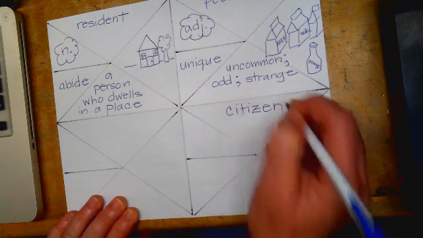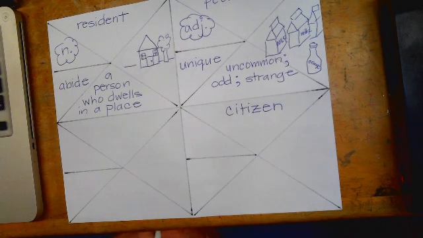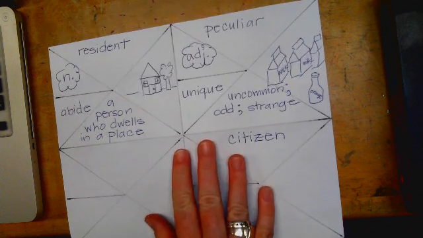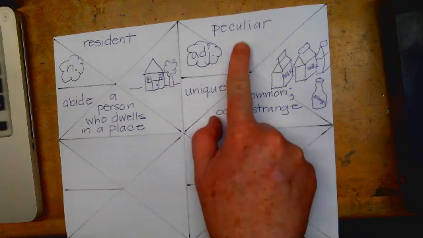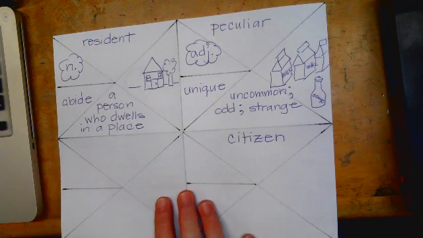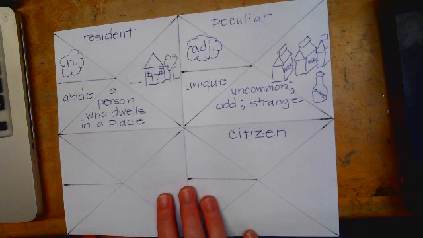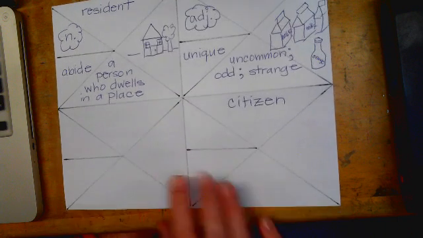Okay, our next word is citizen. So this week we are reading a section in our reading book. It's just a sliver of part of a book that you probably have heard before, which is called Because of Winn-Dixie. And so in the story, the main character is somewhat peculiar. She kind of stands out.